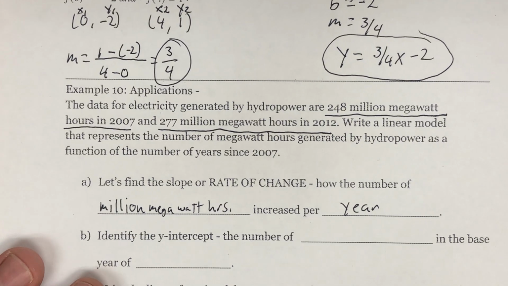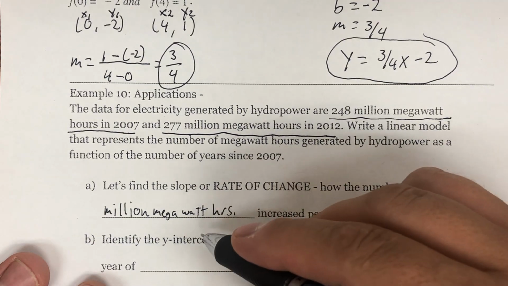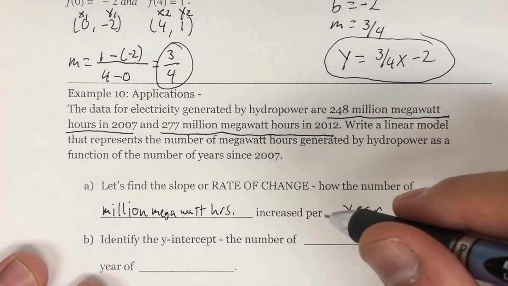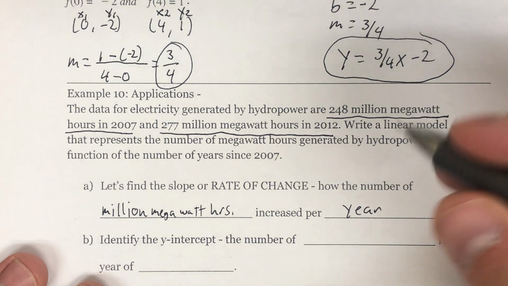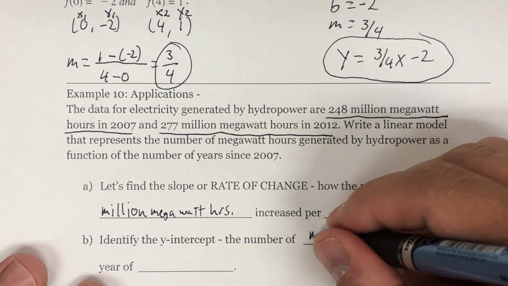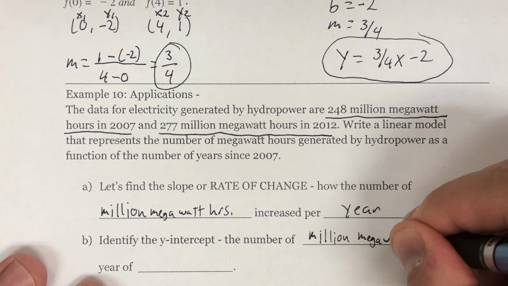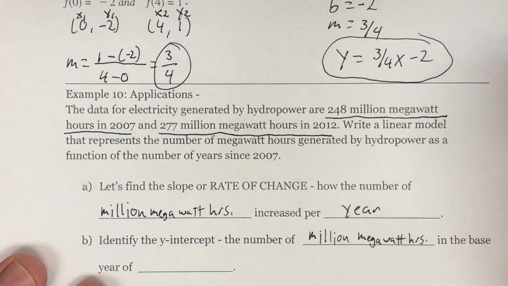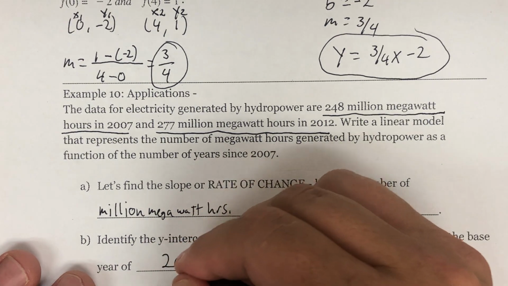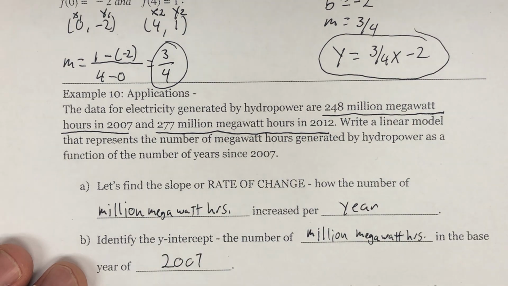Okay, that would be our slope. Identify the y-intercept, and the y-intercept is the number of million megawatt hours in the base year of 2007. Then we'll write the equation of the line.